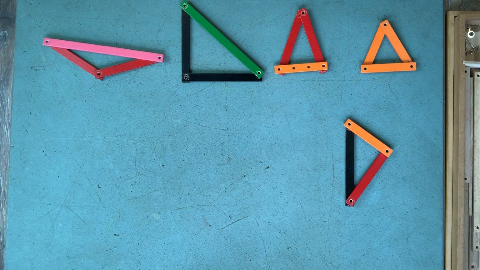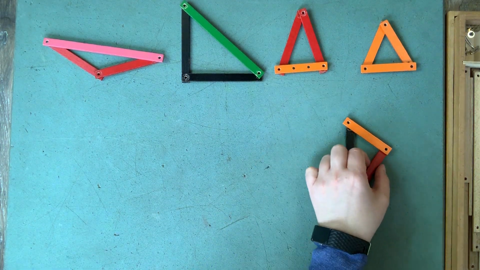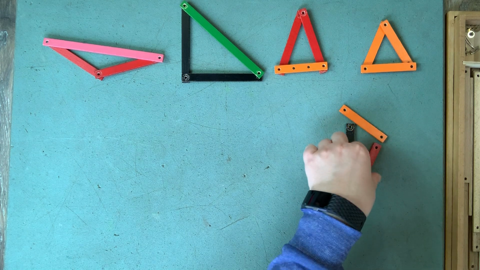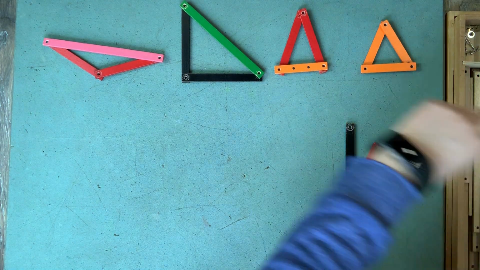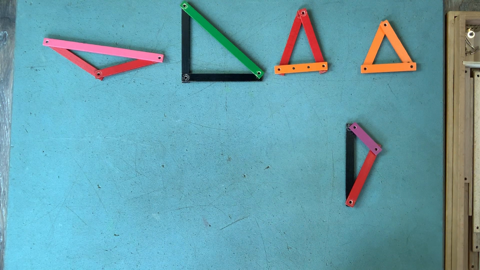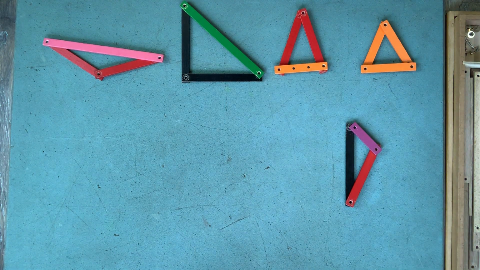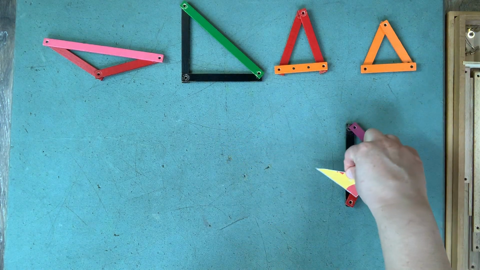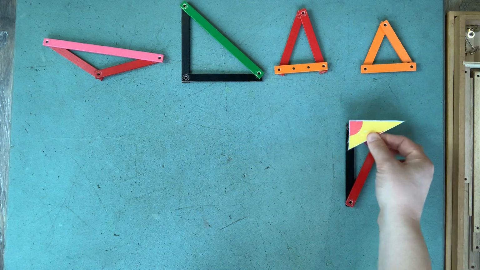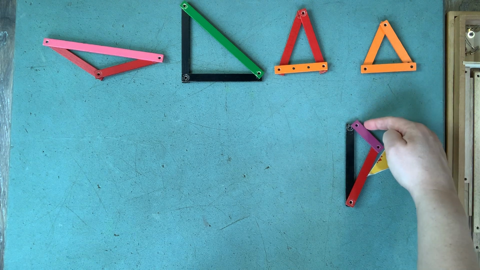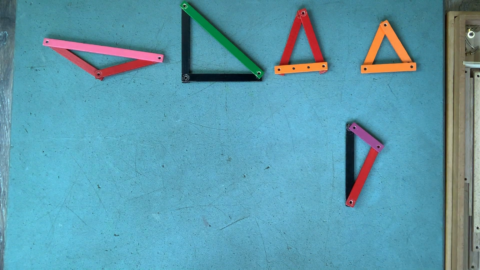All right, let's do another one. Oh, I gotta change my angle just a little bit. There we go. Okay, this is definitely a scalene triangle. All three sides are different sizes, but on the inside, if I use my angle measurer, all of my angles are acute.